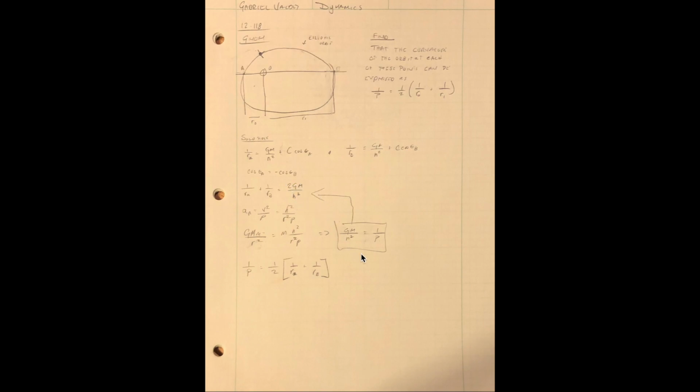So if this is half of this piece of the equation, then we can also say this piece is half of this piece of this equation. So we can rewrite this as 1 over rho is equal to 1/2 of 1 over ra plus 1 over rb, which does indicate that the curvature of the orbit at each of these points can be expressed as 1 over rho is equal to 1/2 times 1 over r naught plus 1 over r1.